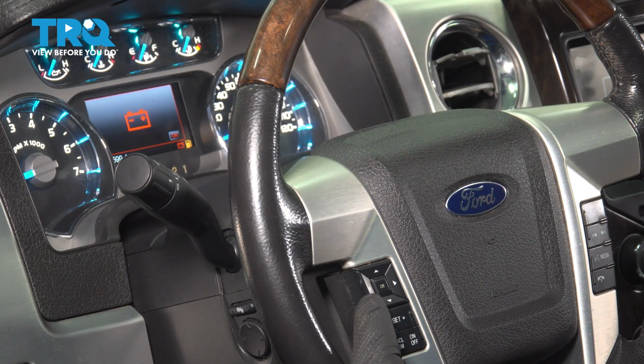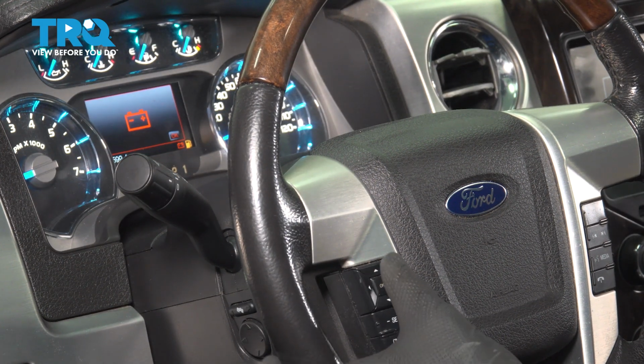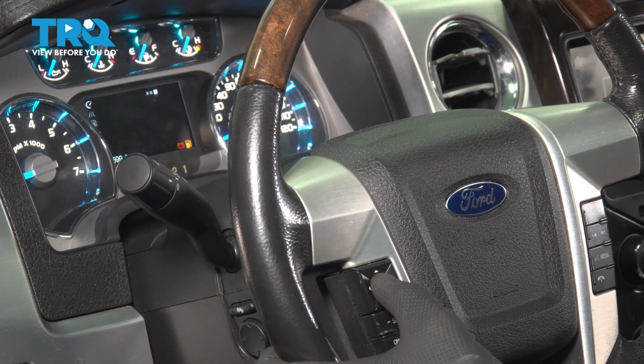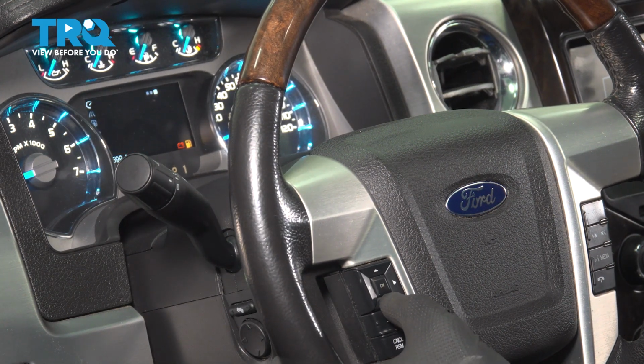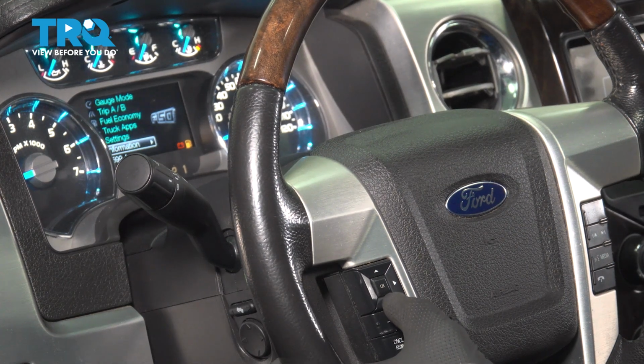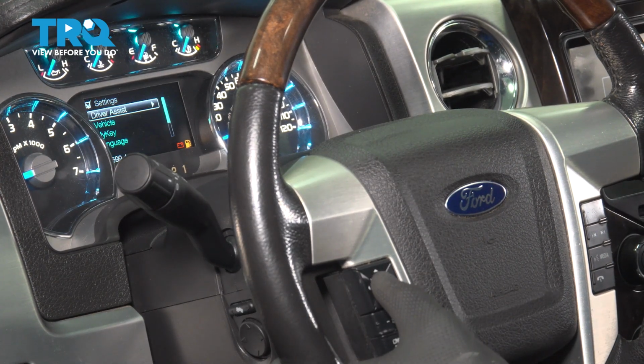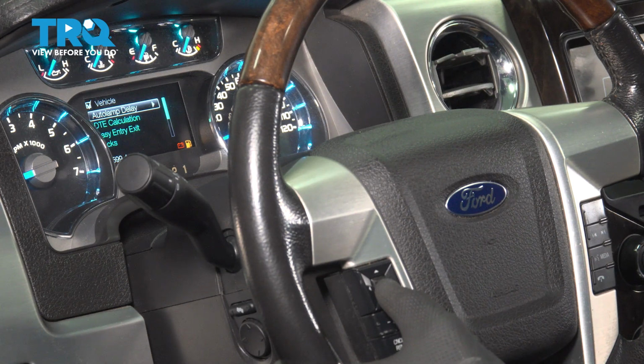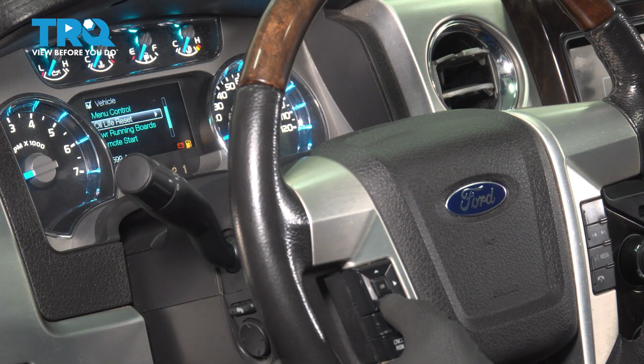Using our OK button on the left side of the steering wheel and our toggles, we can hit OK and get through all of our warning screens. We'll scroll down to Settings and select Vehicle. From there, we can scroll down and get to Oil Life Reset.